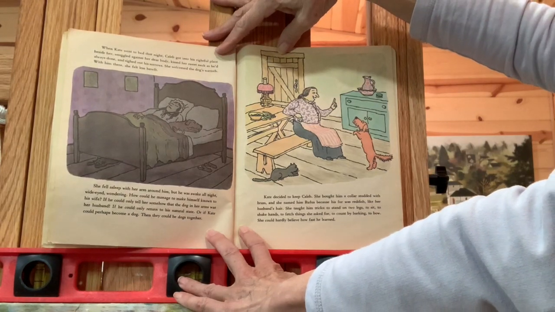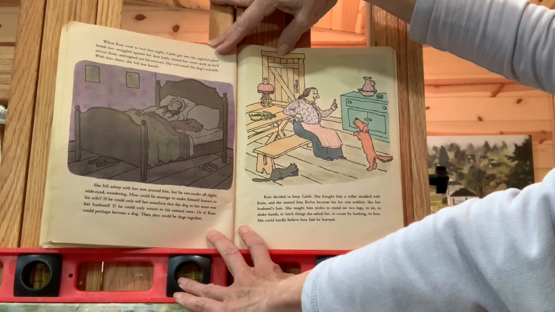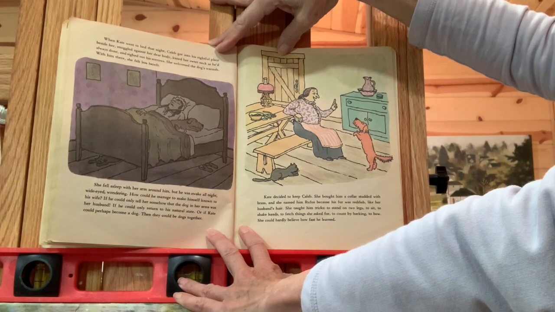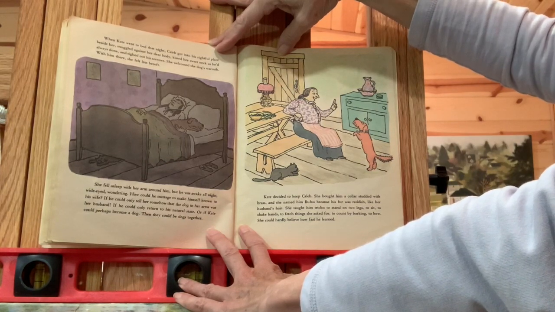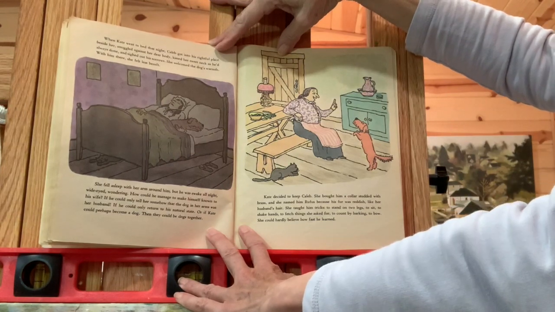Kate decided to keep Caleb. She bought him a collar studded with brass and named him Rufus because his fur was reddish, like her husband's hair. She taught him tricks, to stand on two legs, to sit, to shake hands, to fetch things that she asked for, to count by barking, to bow. She could hardly believe how fast he learned.